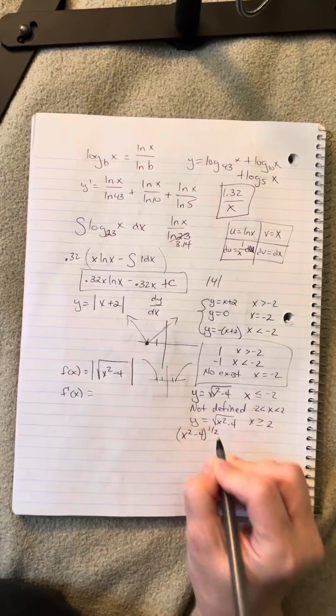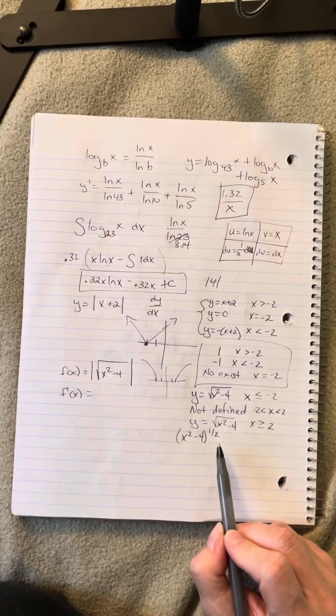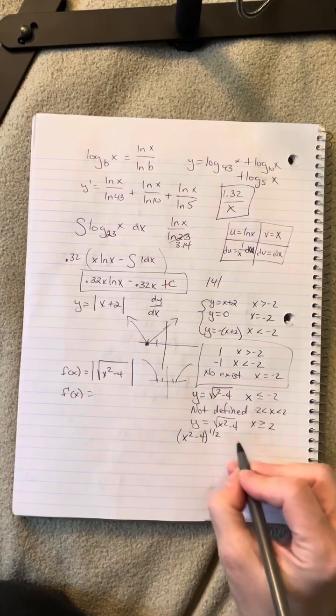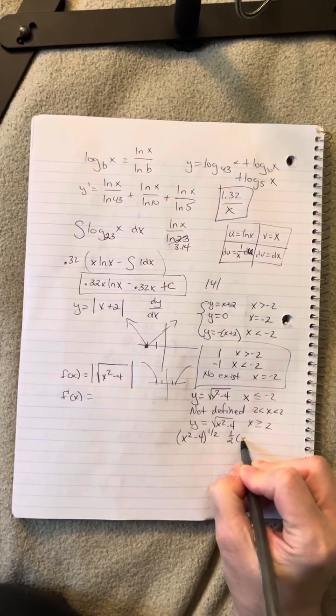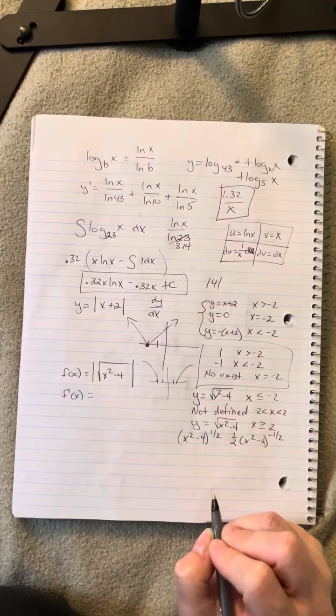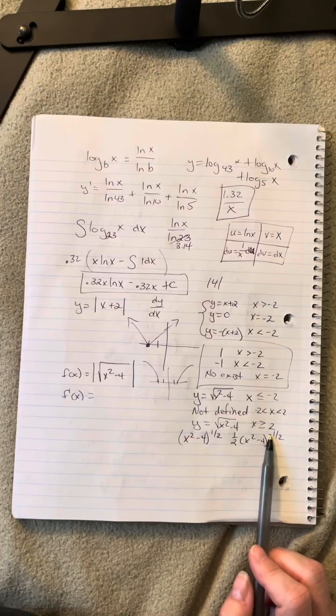To the 1/2. And then when you derive that, you are making it 1/2 x squared minus 4 to the -1/2. And I don't like it in its negative format.